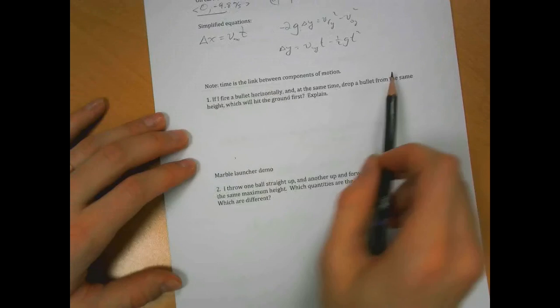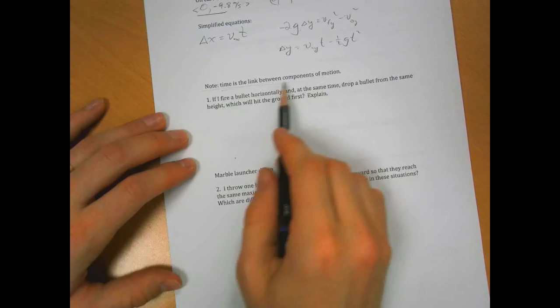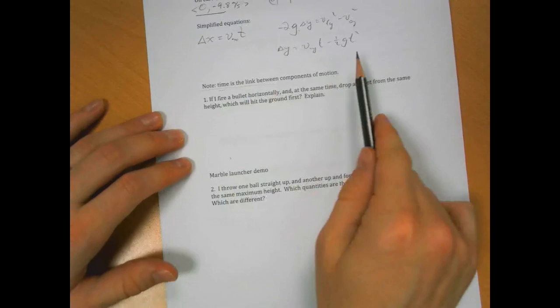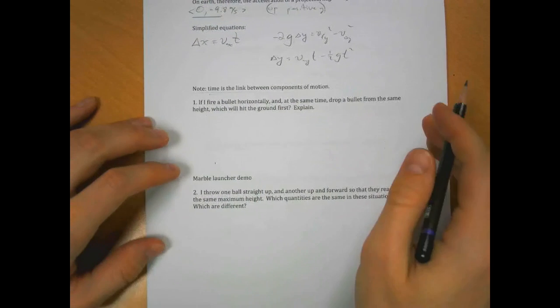So time, as I said, is the link between the components of motion. Often we will solve for time in one equation and plug it into the other component.